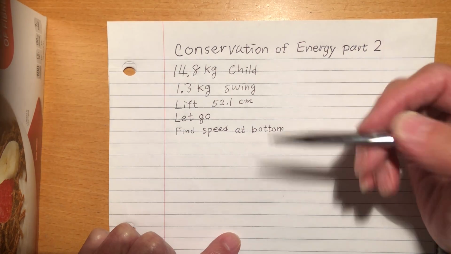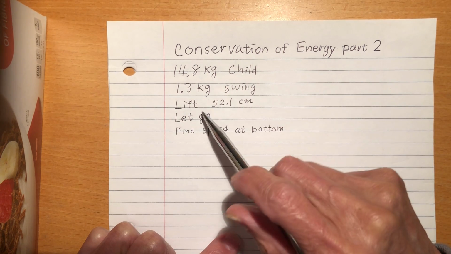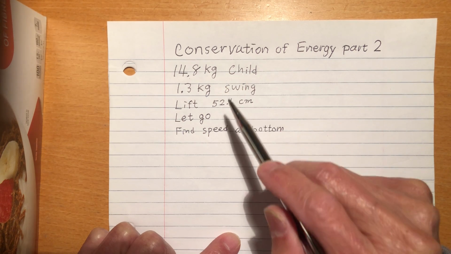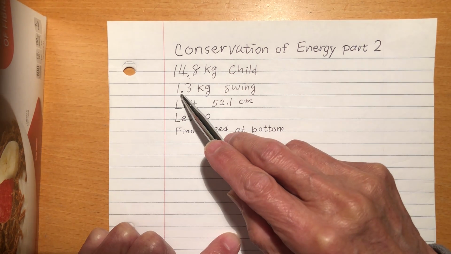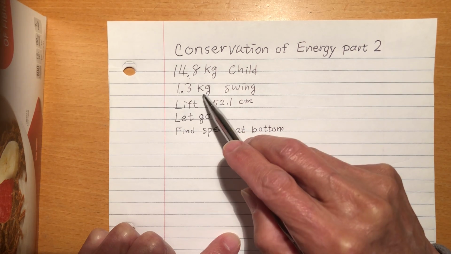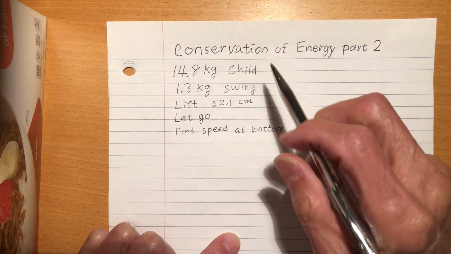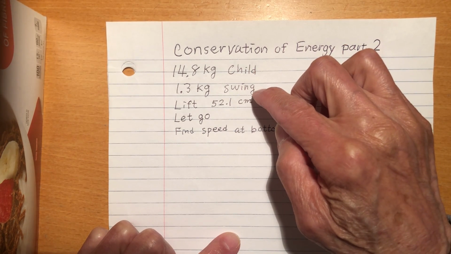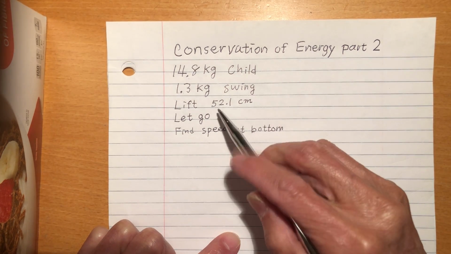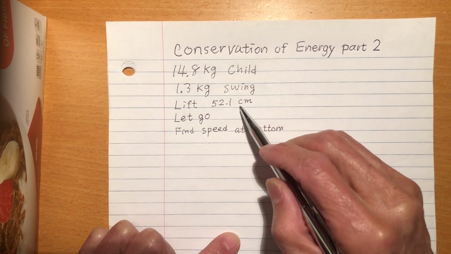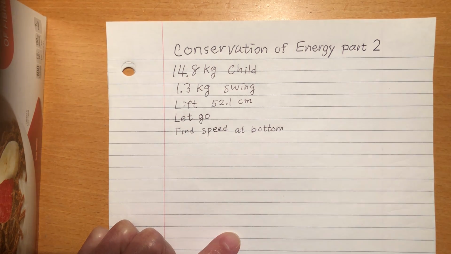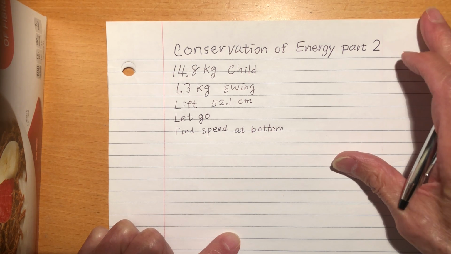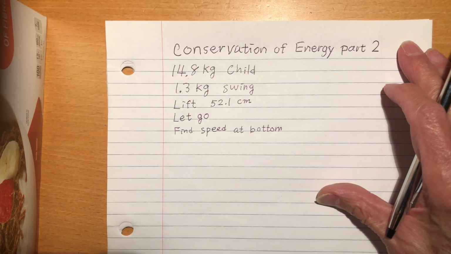This is the question. I have a child whose mass is 14.8 kg. The child is sitting on a swing. The swing's mass is 1.3 kg. And a boy lifts the child and the swing by a height of 52.1 cm. Then let go. What is the speed at the bottom of the swing? So let's draw a diagram.